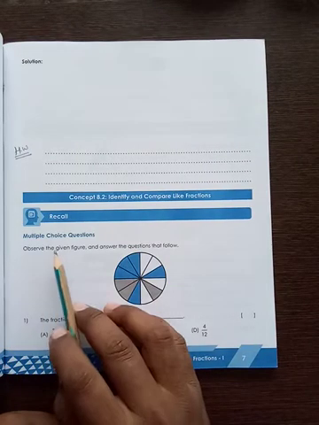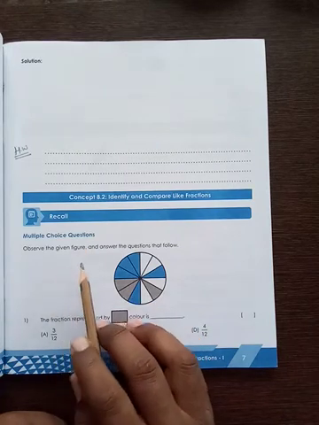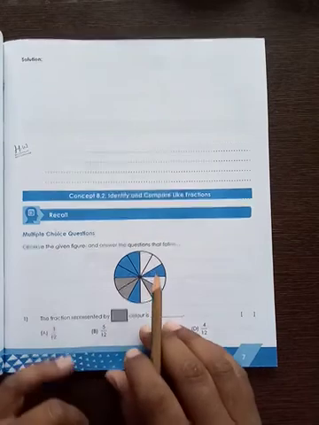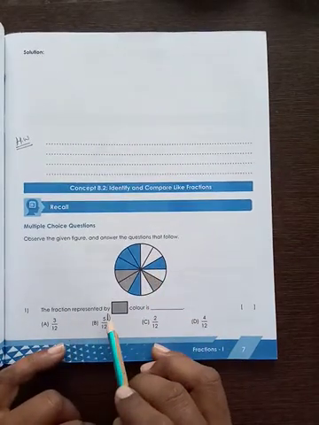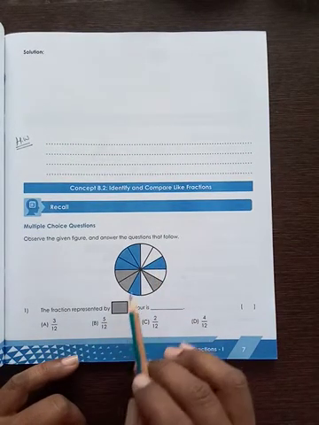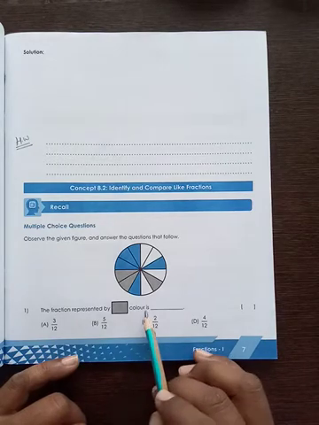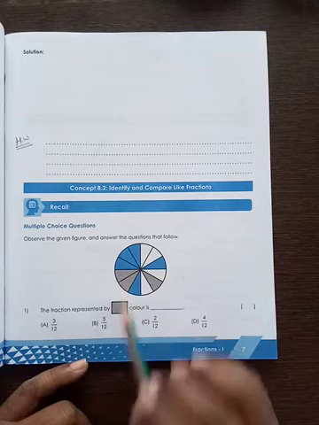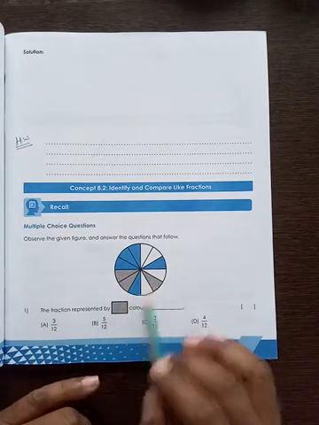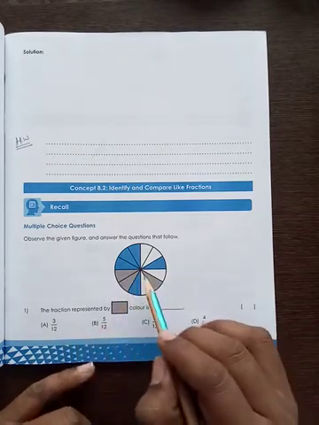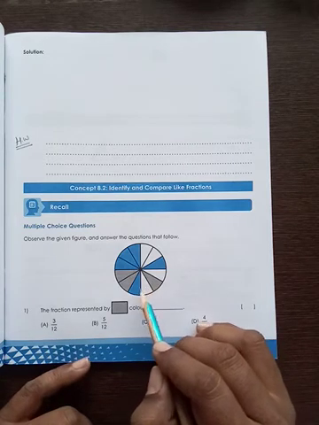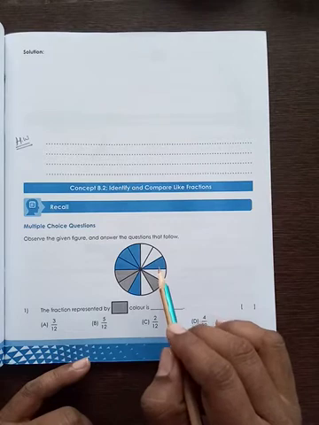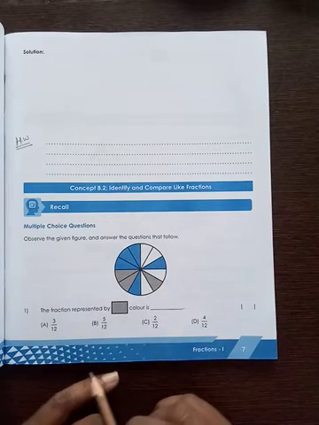We have multiple choice questions. Observe the given figure and answer the questions that follow. The fraction represented by the gray color. Let's check. See, 3 times that color is there, and we need to check how many sections there are in total. 1 2 3 4 5 6 7 8 9 10 11 12. So there are 12 sections.